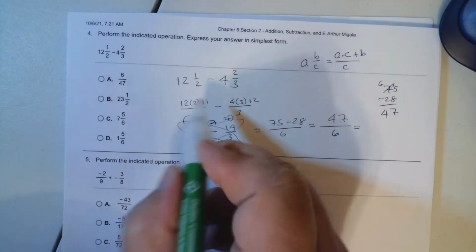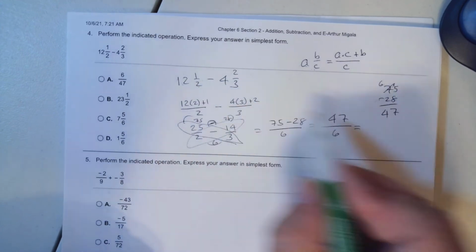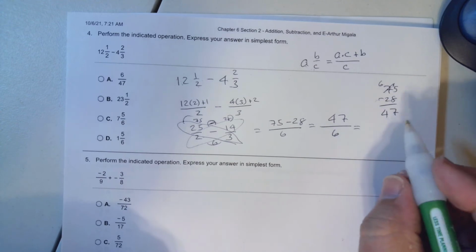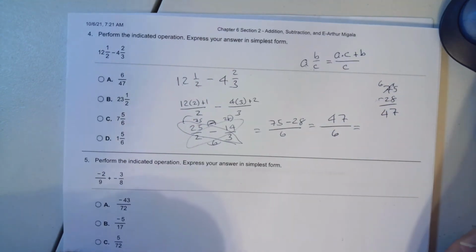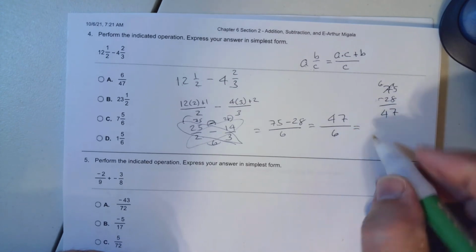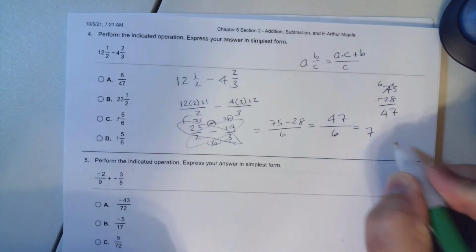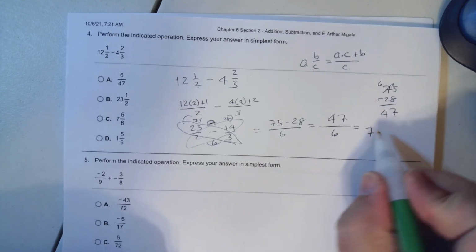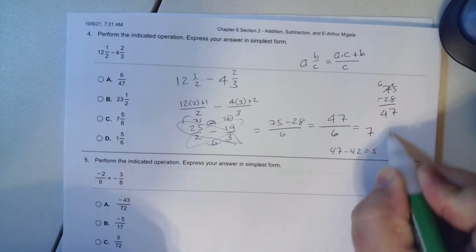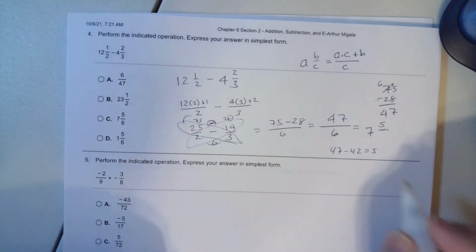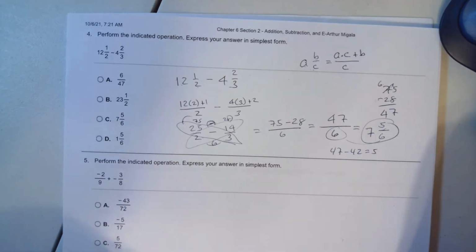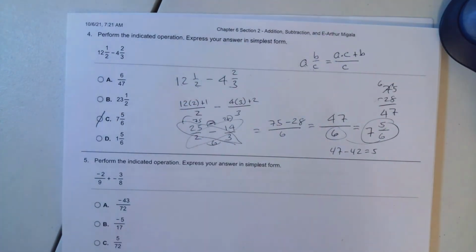This is an improper fraction. Since we started off with mixed numbers, we have to end with mixed numbers. How many times does 6 go into 47? We know 6 times 6 is 36. 6 times 7 is 42. 6 times 8 is 48. That's too big. So 6 times 7 is 42. So 47 minus 42 is 5. That goes on top. The 6 goes on the bottom. 7, 5, 6.